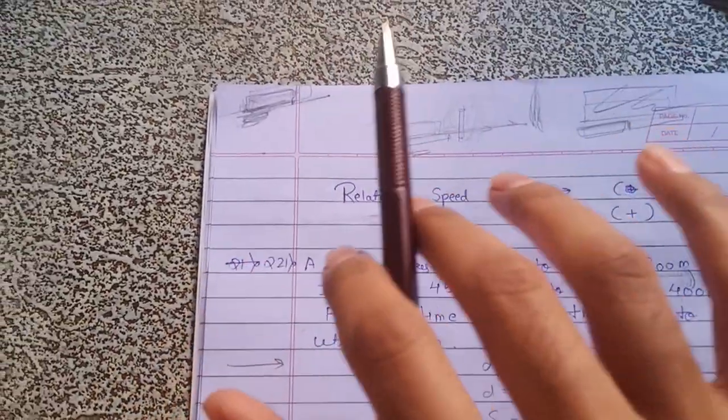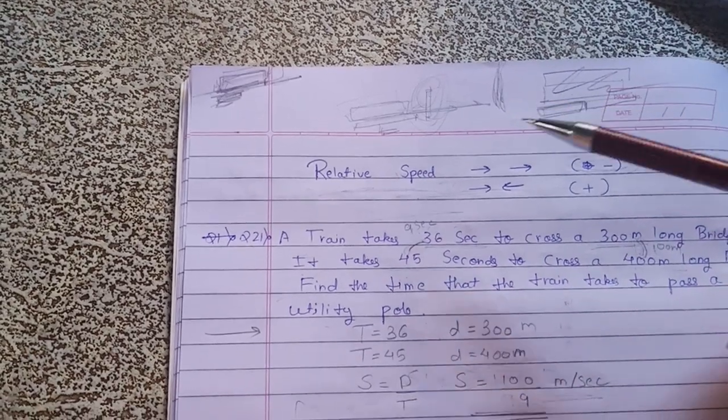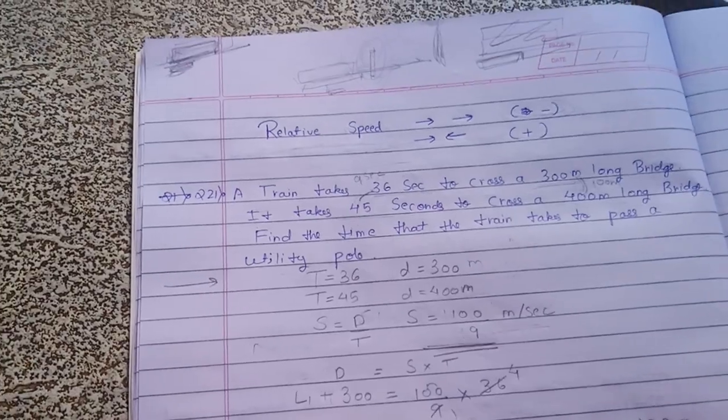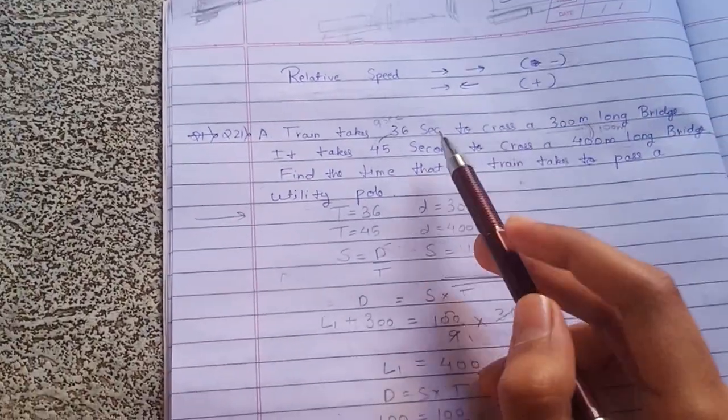So these few things we needed to clarify, and I know that you know it very well. It's just a revision, but still, for those people who don't know, I have explained it. Now let us look at this question.